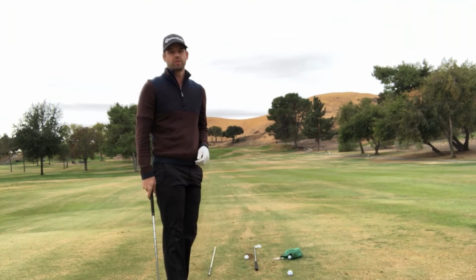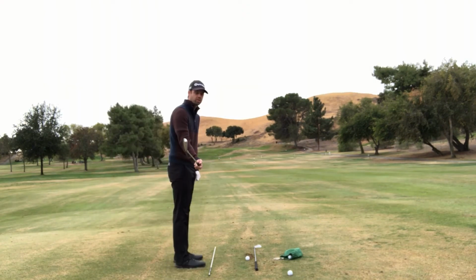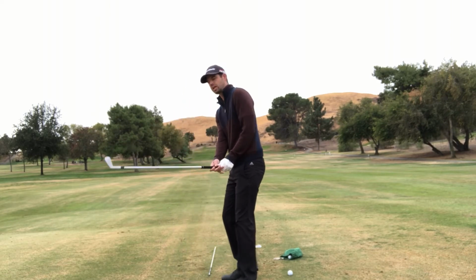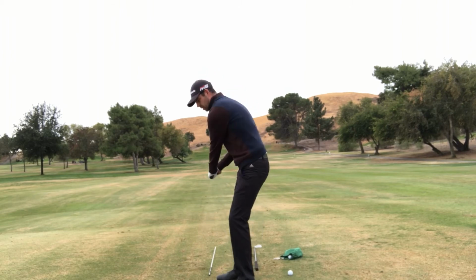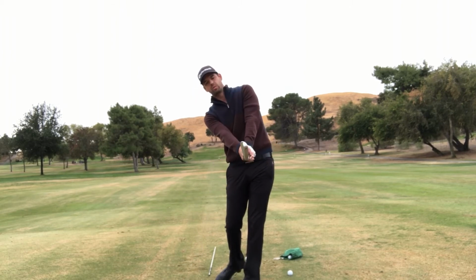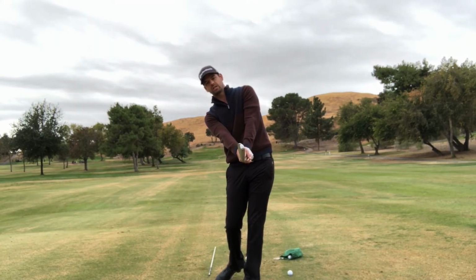And now I've got a drill for you to improve impact through this position. What we're going to do is take a half swing back and a half swing through. When we're going through that golf ball, what I want you to pay attention to is where that club face gets to. If we're controlling the golf ball properly, when we get through impact, that lead edge is going to be vertically straight up and down for a straight shot.